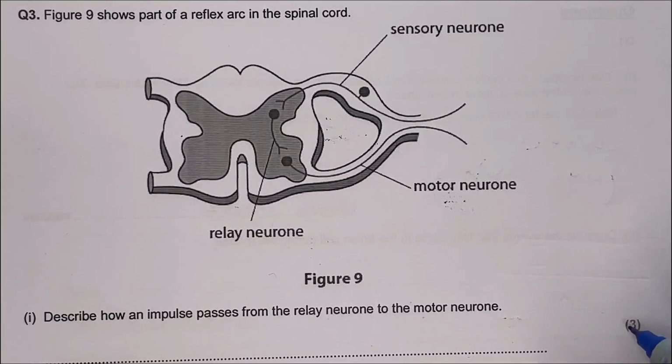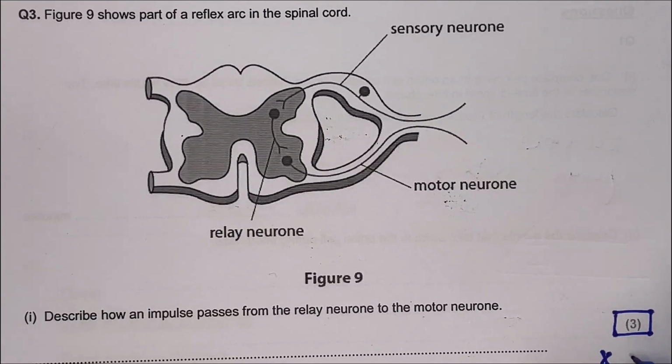Step 1. How many marks is the question worth? 3 marks. So I need 3 separate points for 1 mark each.